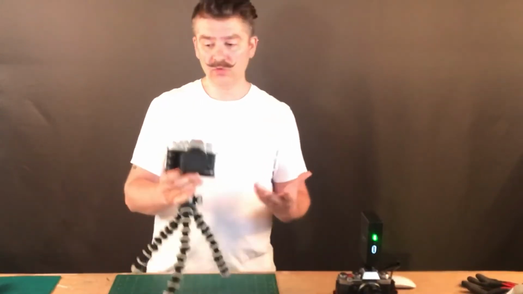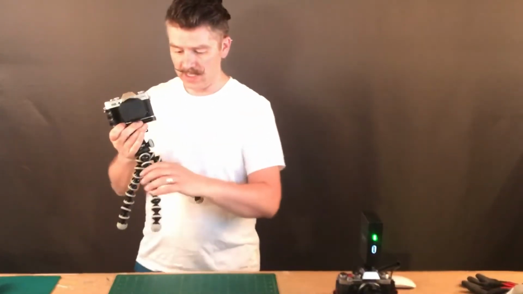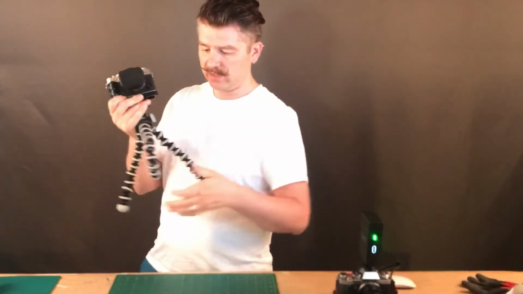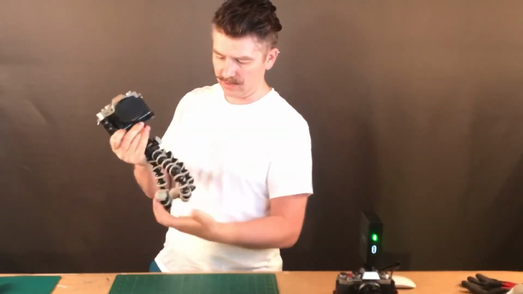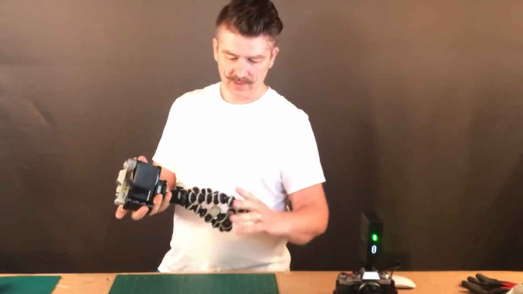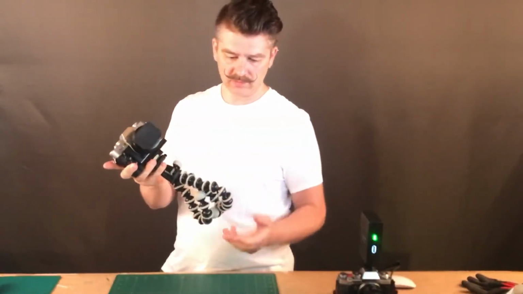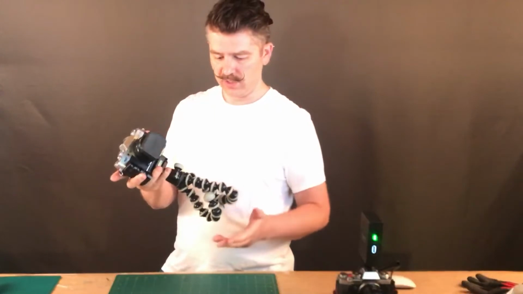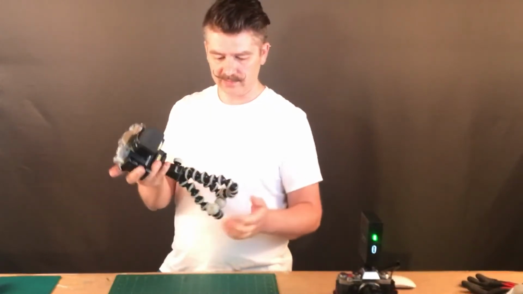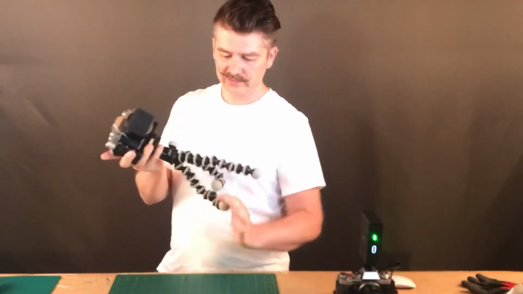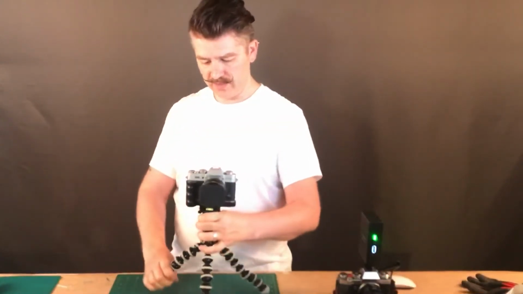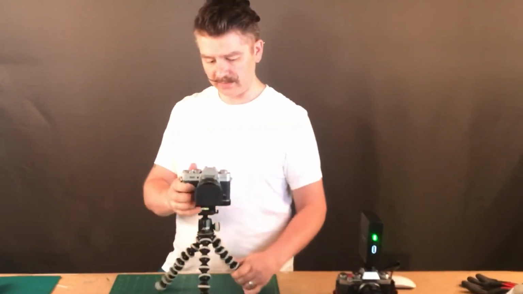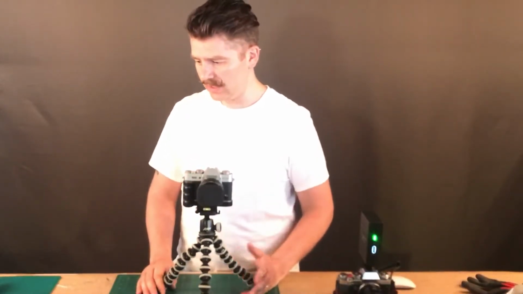And then to go on even further than that, you can bend these things around. So I've had this locked around the arms of railings overlooking the ocean. I've had this locked onto seats on an airplane. So I love that type of flexibility, that it can get to places that a regular tripod cannot.